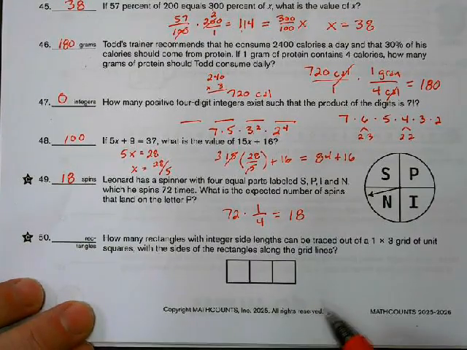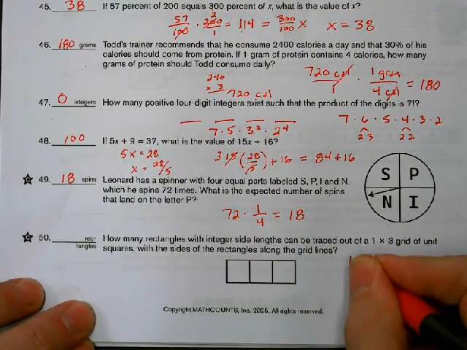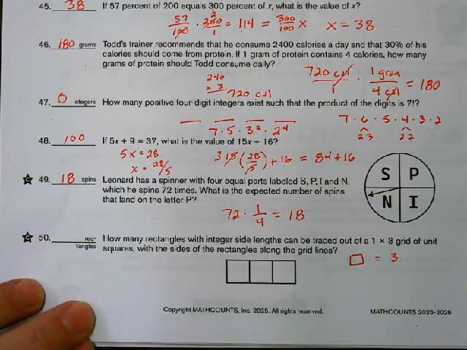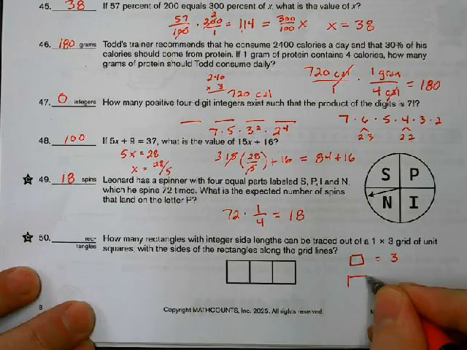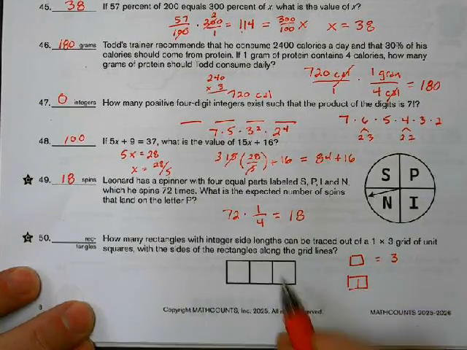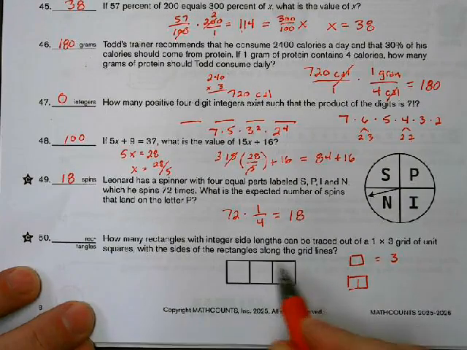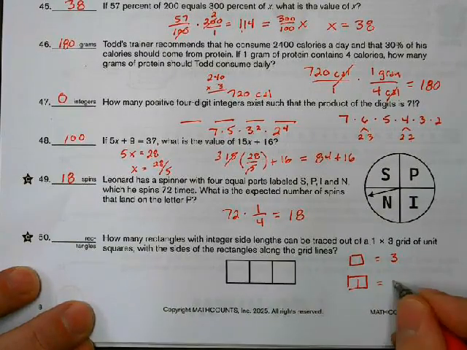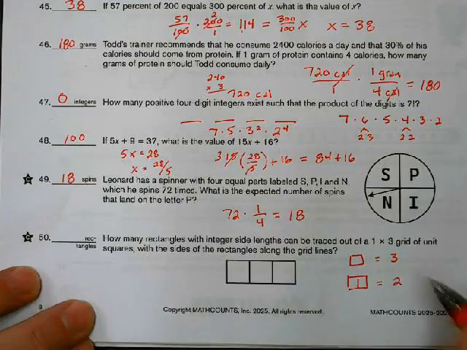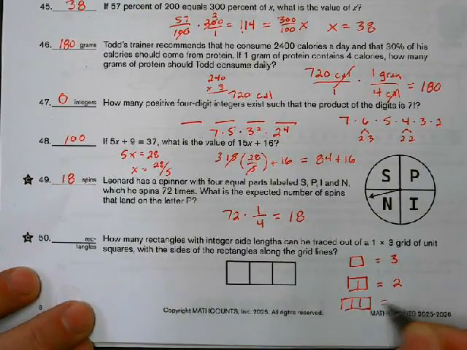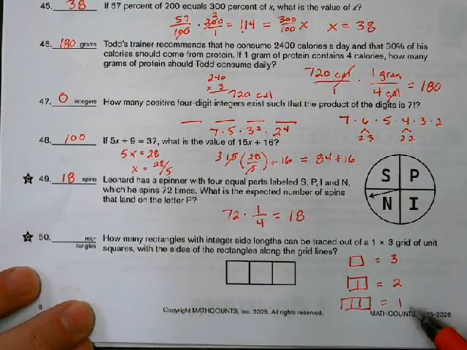So if I just have a single square, there's 3 ways to do that. If I have 2 of those squares put together, I could have one rectangle here. I could have a second rectangle over here. So there's 2 ways to do that. And then the last way is just keep it like it is and make it one big rectangle. And there's 1 way to do that. So I've got 3 plus 2 plus 1. I've got a total of 6 ways for that.